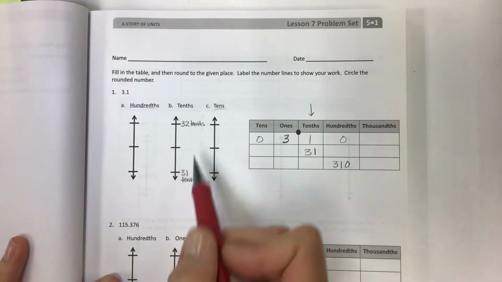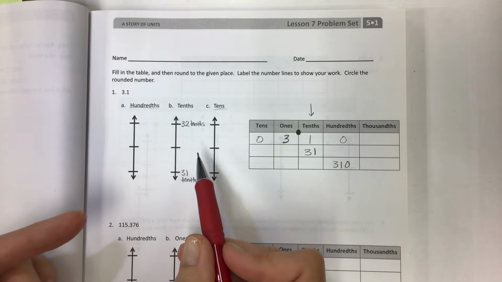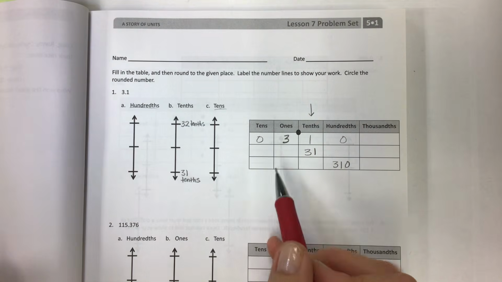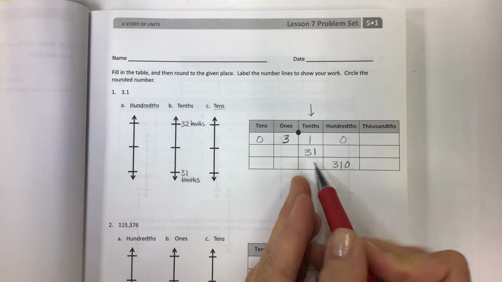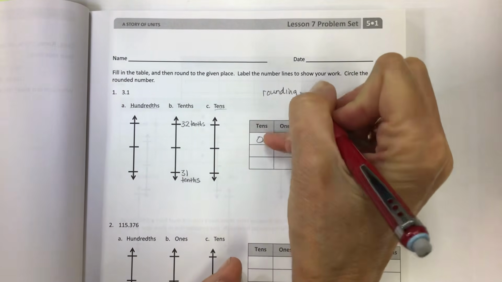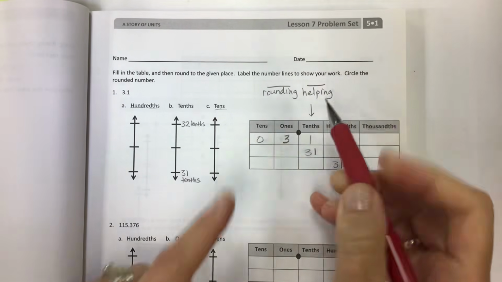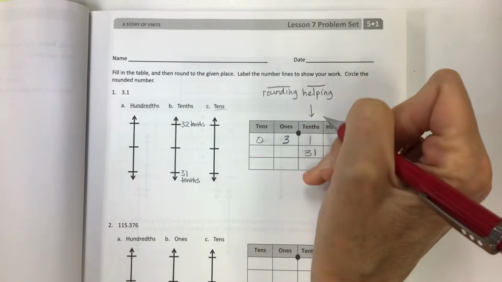So what is this middle bar for? This is for, as kids like to say, the 0.5, but we're already past the decimal. So you have to take your tenths, and like I said, with the rounding place and the helping number, there are 2 positions, and they're right next to each other. The helping number is 5.